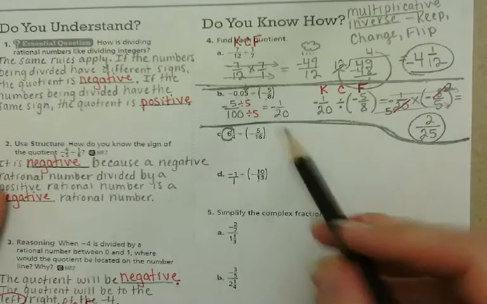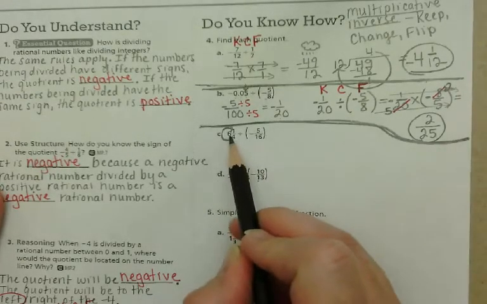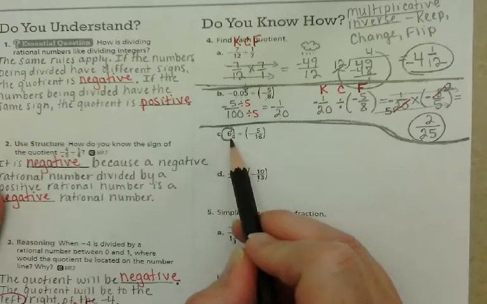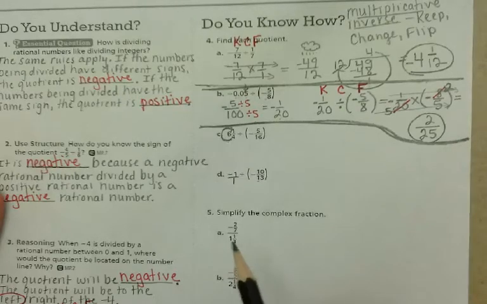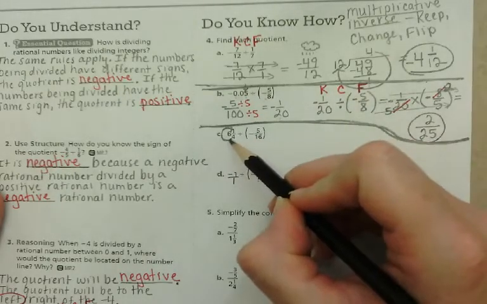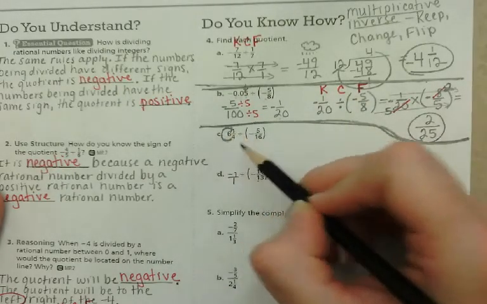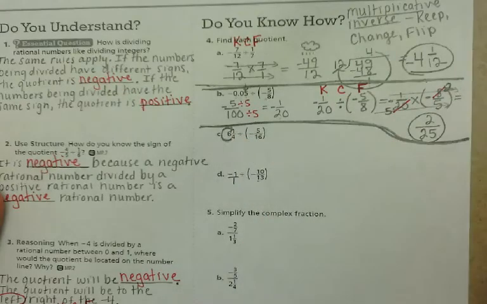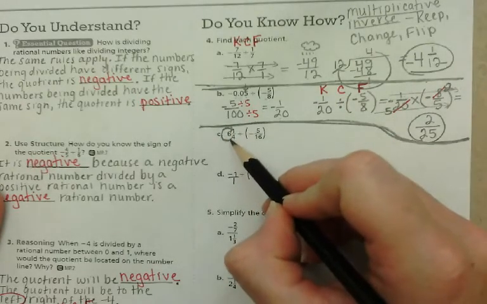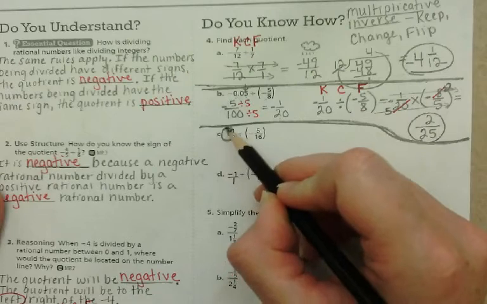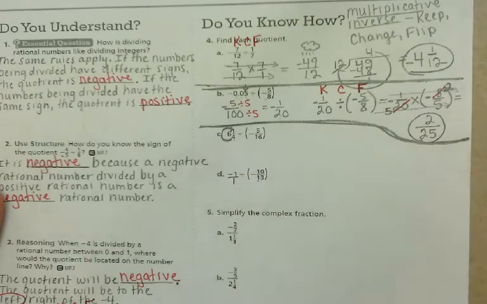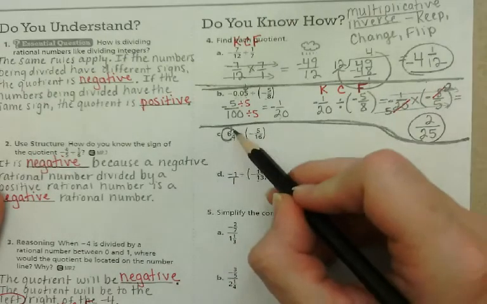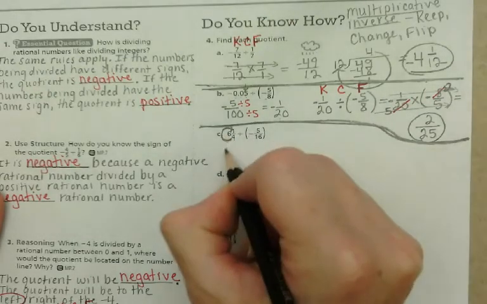Okay, for this first problem, we want to convert the mixed number to an improper fraction using this circle method we've been discussing in class. Remember that you're going to follow the direction of this arrow. It starts with the 4, works its way around to the 6, and then up to the 1. 4 times 6 is 24, plus 1 is 25.